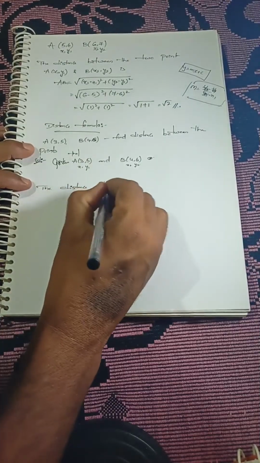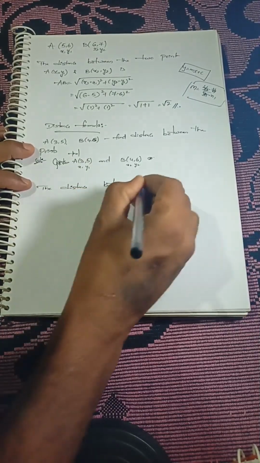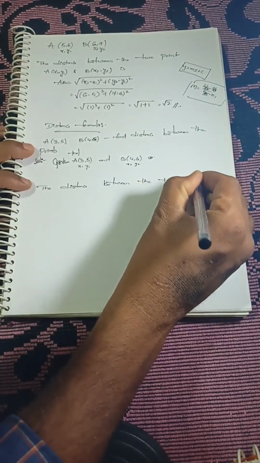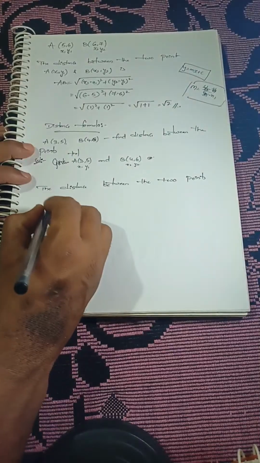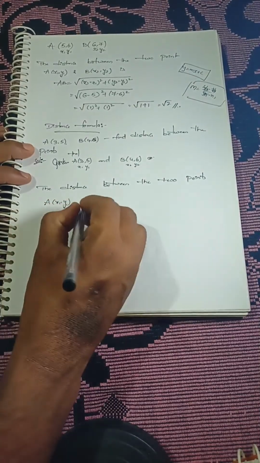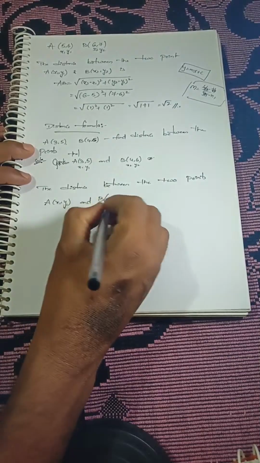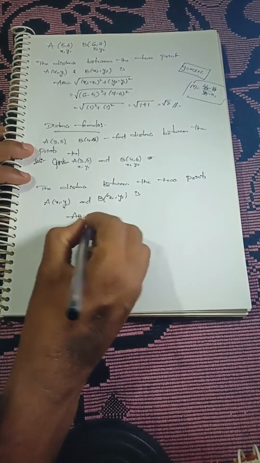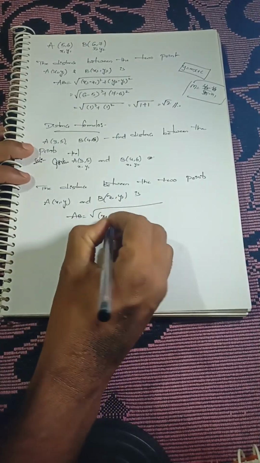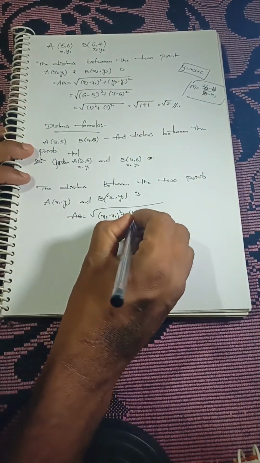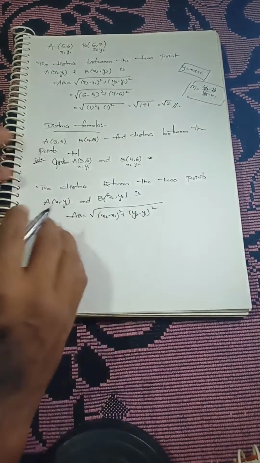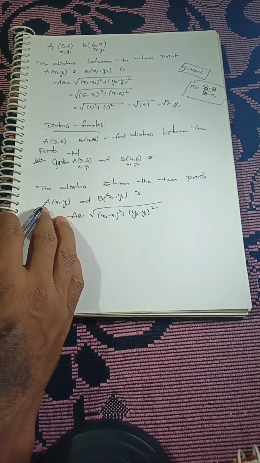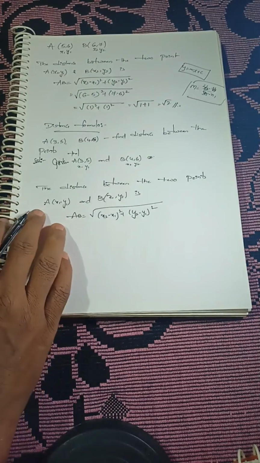The distance between the two points, that is, point A is given as x1, y1 and point B as x2, y2. AB is equal to the square root of (x2 minus x1) whole square plus (y2 minus y1) whole square. Okay, I will check it once.